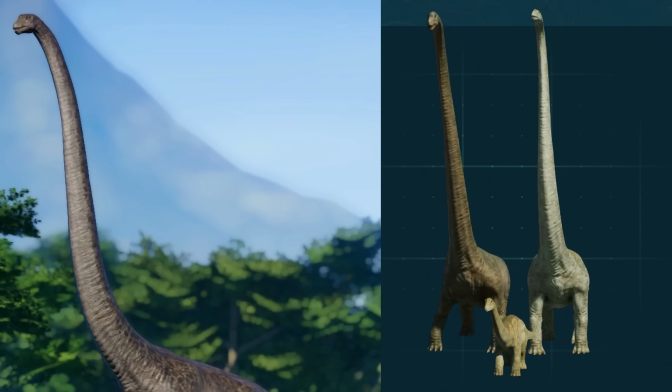Mamenchisaurus is next. Mamenchisaurus is one that is also relatively overlooked compared to other dinosaurs in the game. But even though it had a very minor role in the Lost World, you can see that the juvenile that we have is somewhat closer to what the proportions should be.